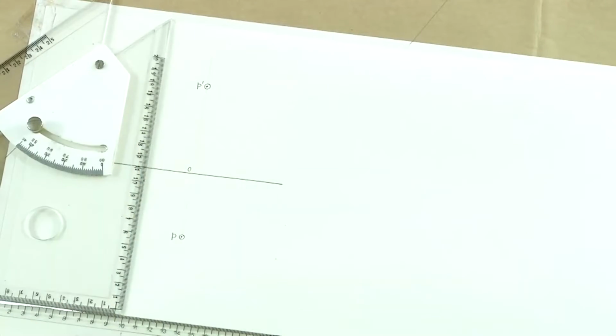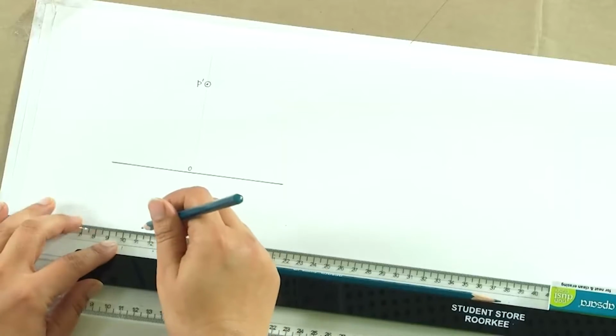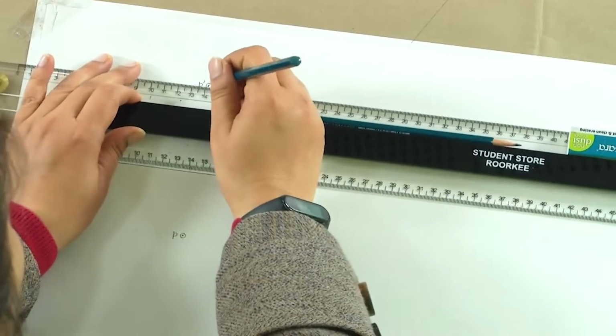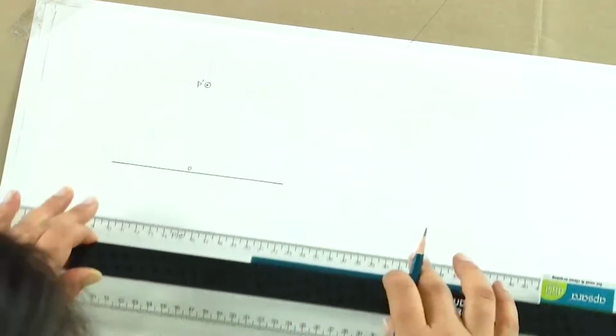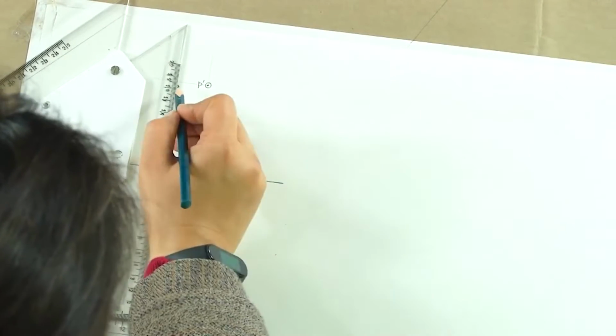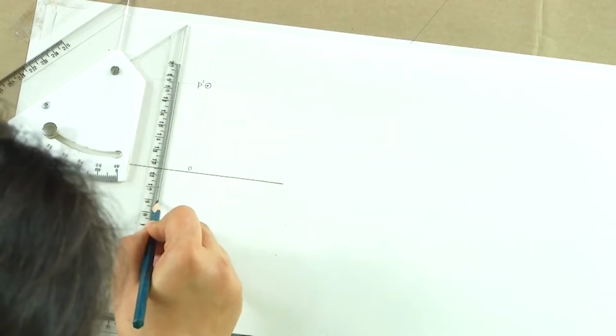Now, what else do we need to do in this particular drawing is we have to mark the dimension lines. So we will draw these horizontal leaders and mark this dimension line.